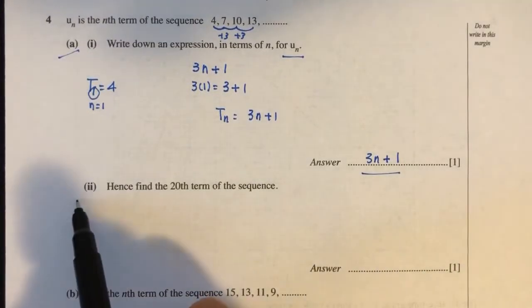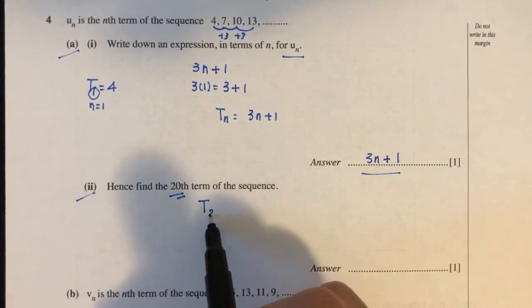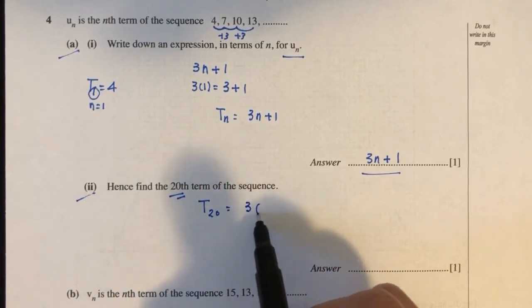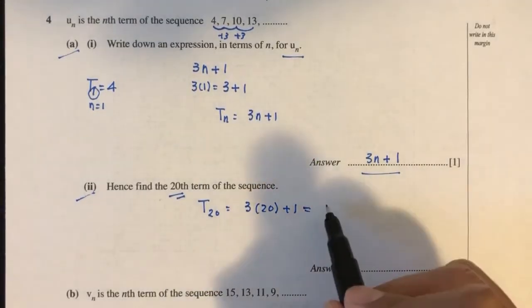Now for part 2, hence find the 20th term of the sequence. So we have to find u20. That will be 3 times 20 plus 1. That will be 61.